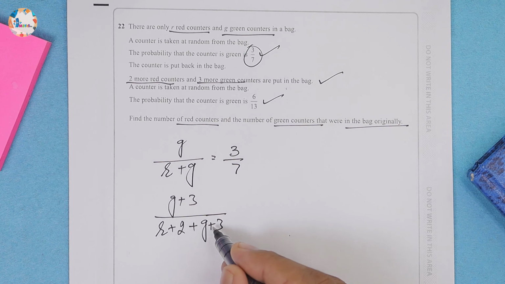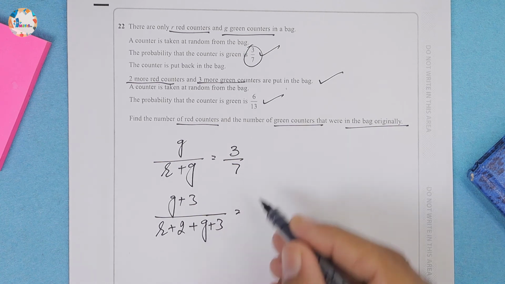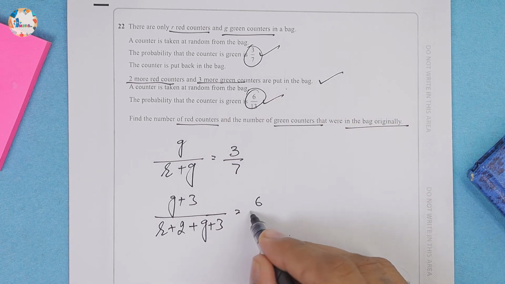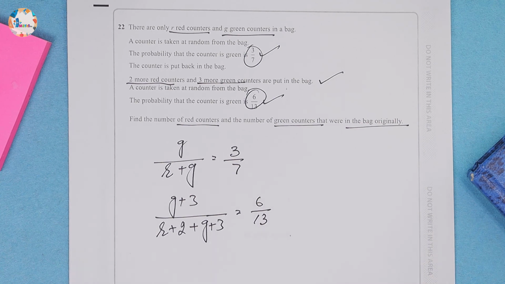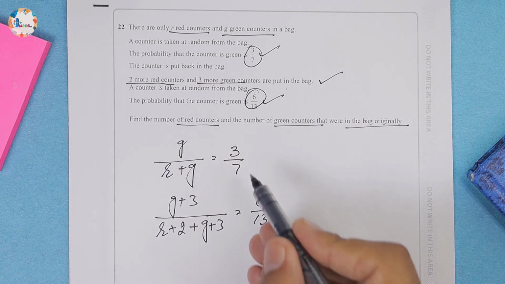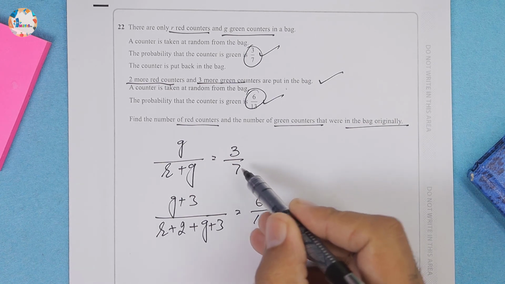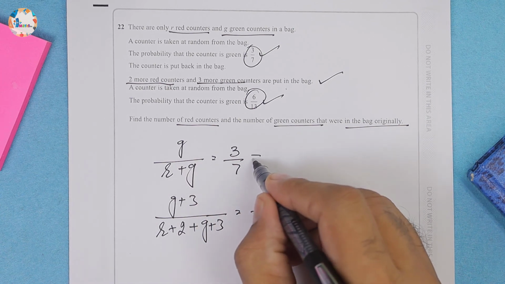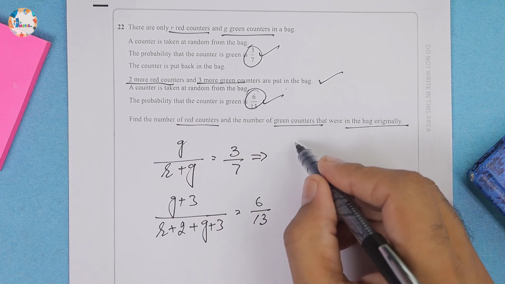Now our total will be this one, and they are telling us this is equal to 6/13.